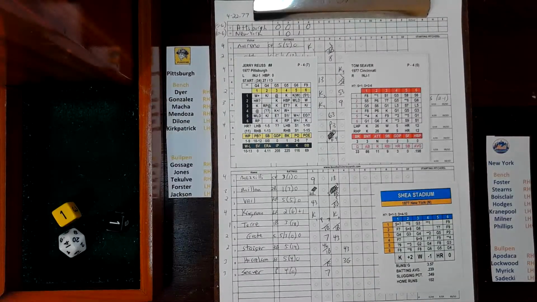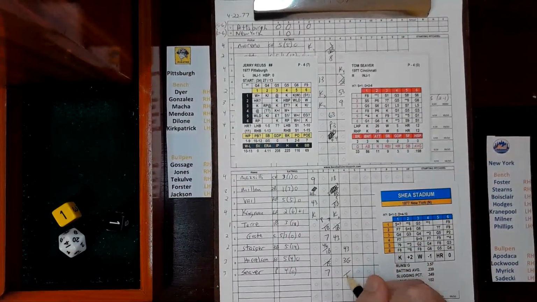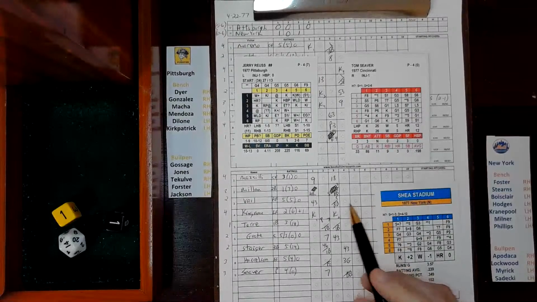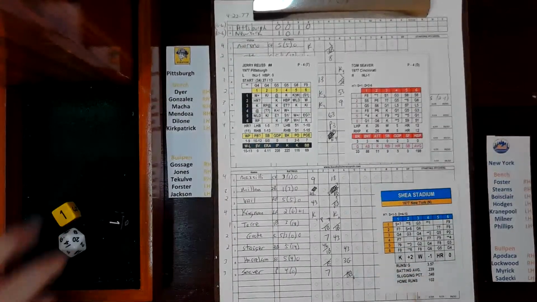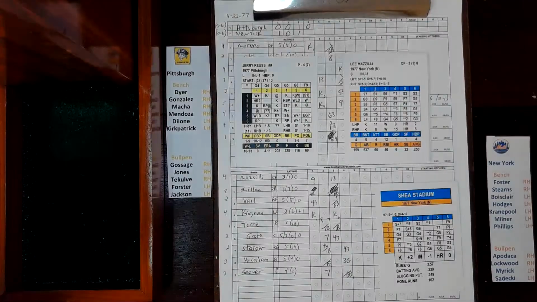1-1, walk plus. He's going to walk Seaver. Plus makes it 15. Minus 1 is a 14. It still fits, so the walk is there. That is his third walk. He's walked more than he struck out so far.